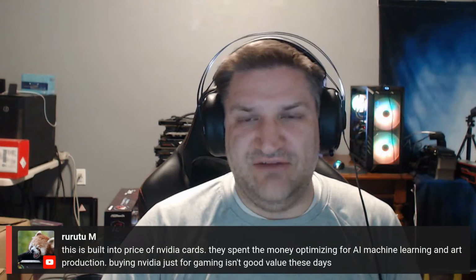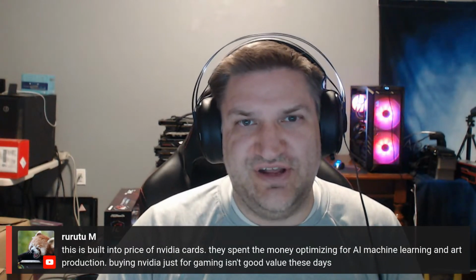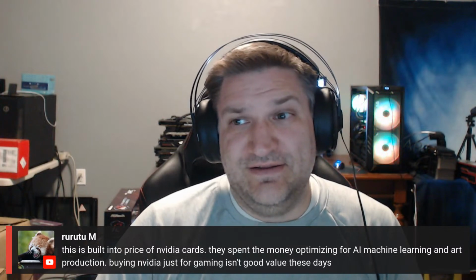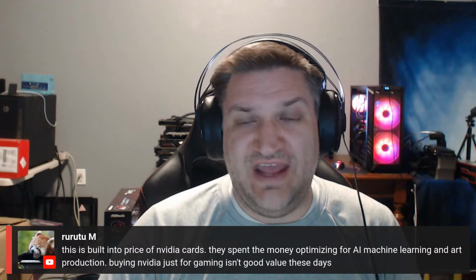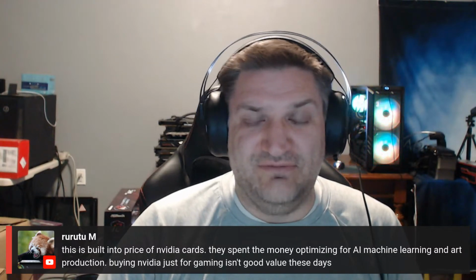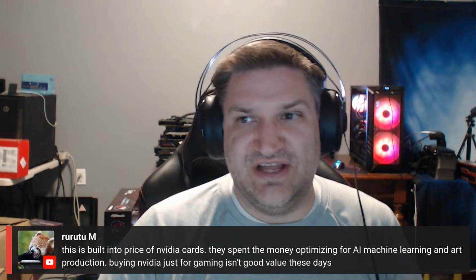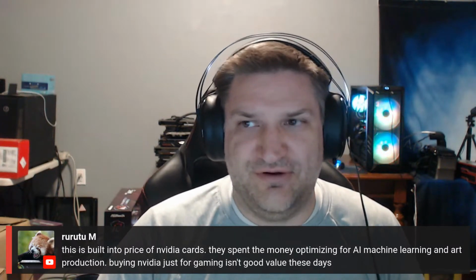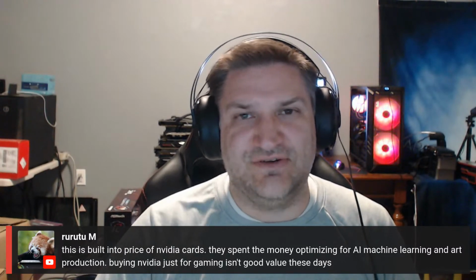They spent a lot of money on research and development on this. They're pushing it. They want people to use it. And there's definitely some impressive stuff being done in the world of AI. Part of that was bootstrapped by their consumer cards that sold millions or tens of millions of cards over the past 4 years that had tensor cores.